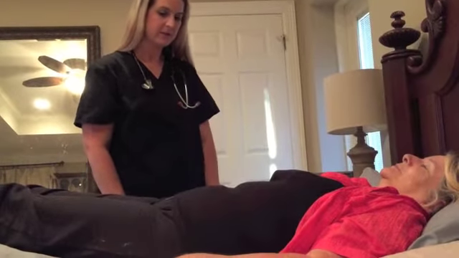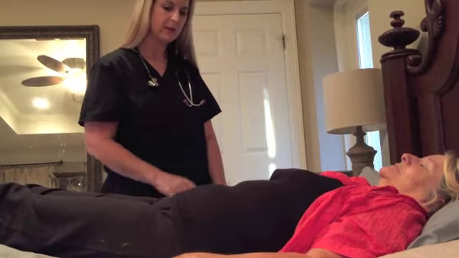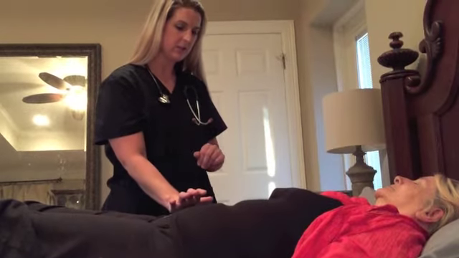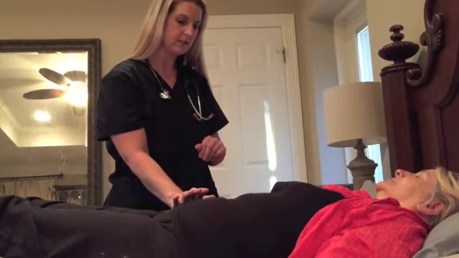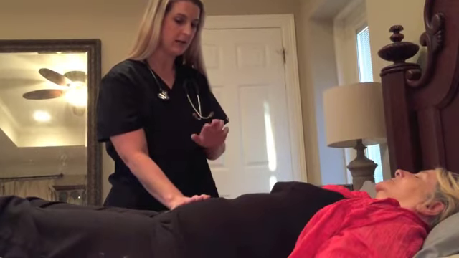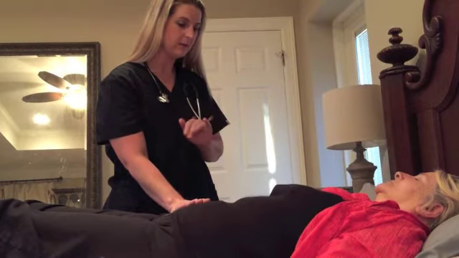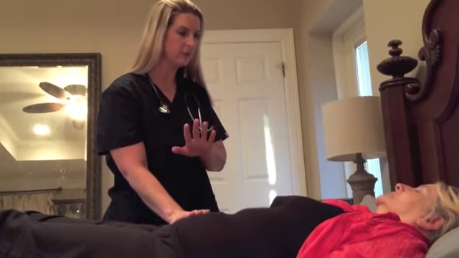The next part of the assessment will be percussion. I'll apply my hand gently to the skin and gently tap on my fingers. This will be to listen for the tones in the abdomen, to check for any gas or distended abdomen, to check your liver and your spleen.